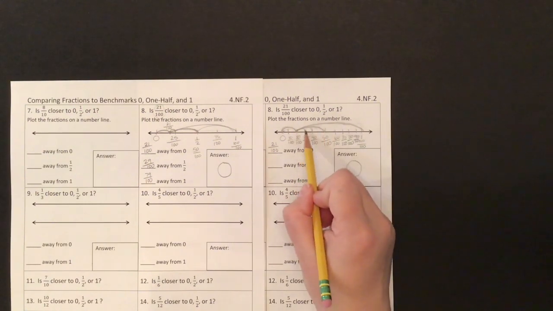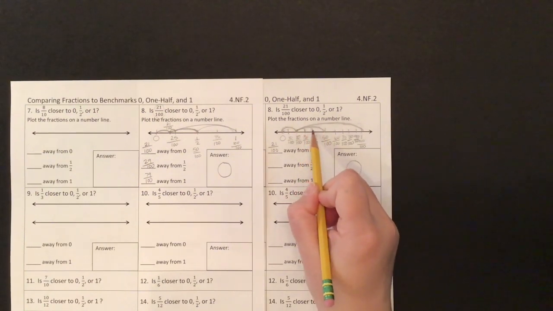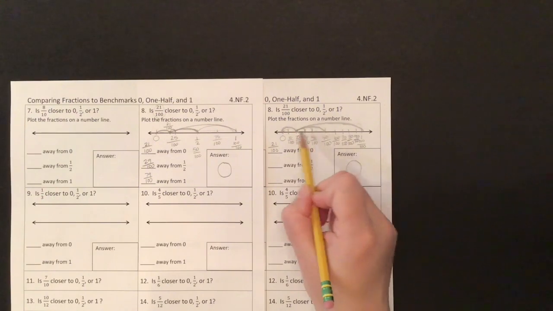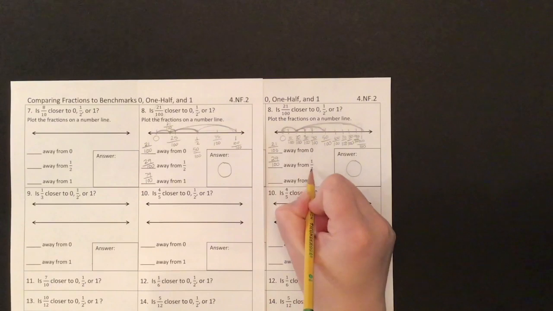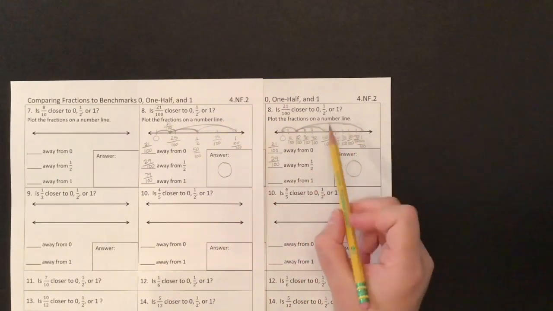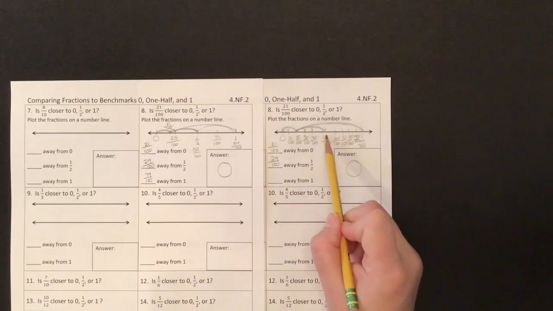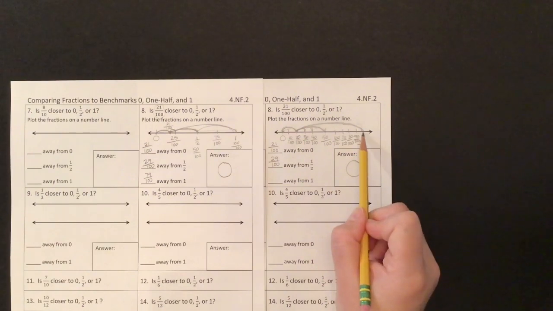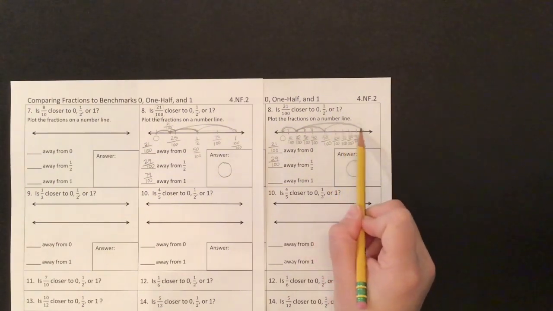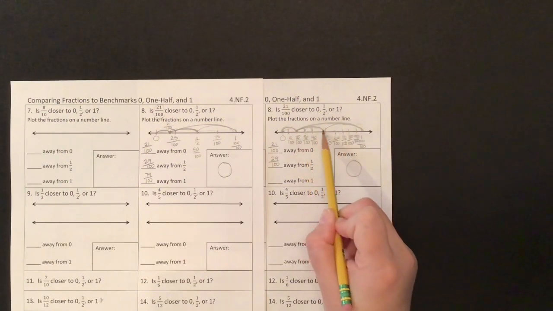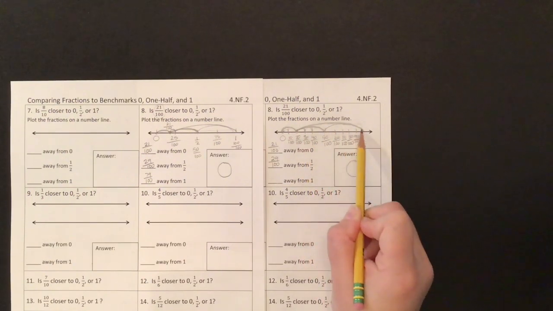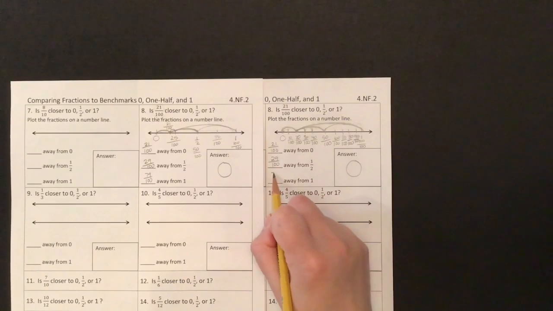So we have 9 hundredths plus 10 hundredths plus 10 hundredths. That's 29 hundredths away from the half. We can do this part in one jump. 50 hundredths to 100 hundredths. That's a jump of 50 hundredths. So we have 29 hundredths, 50 hundredths. That's a total of 79 hundredths.